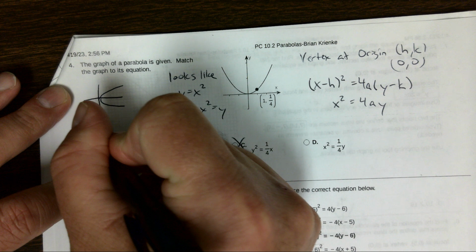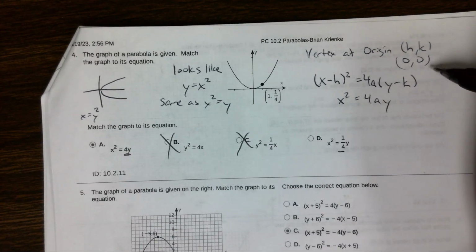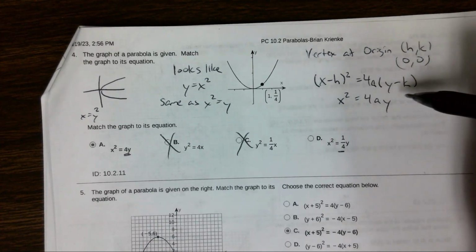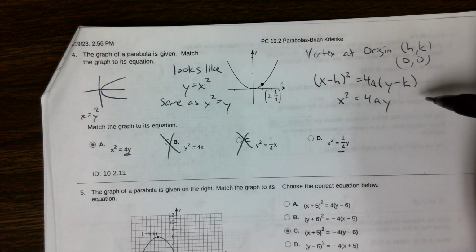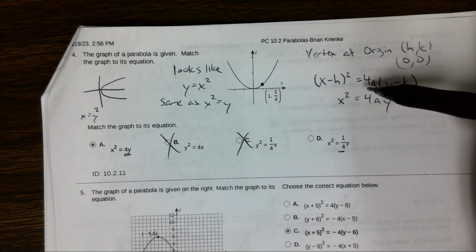So to start with, your vertex at the origin, h, k, is 0, 0. Your general formula would be x minus h squared equal 4a times y minus k. But in this case, h, k is 0, 0, so we have x squared equal 4ay.